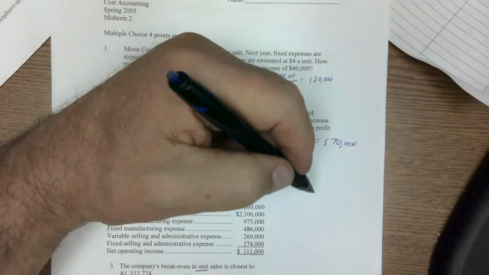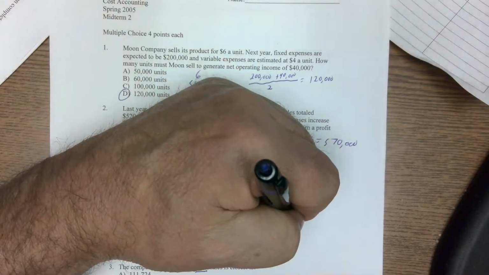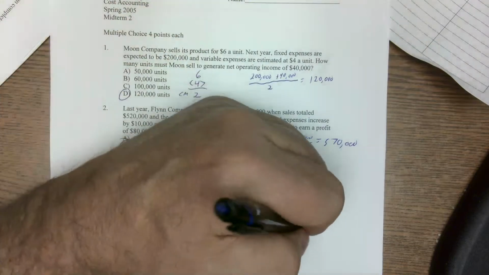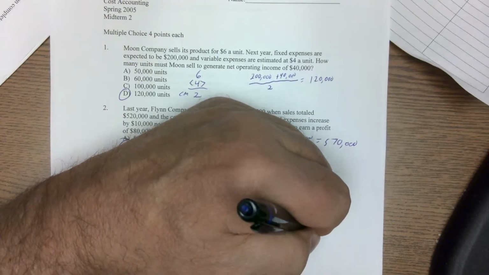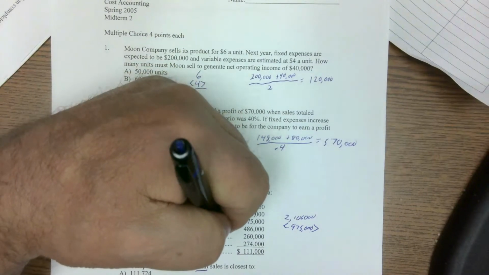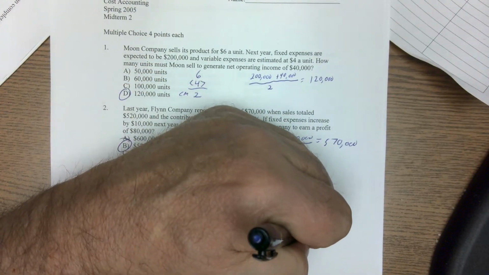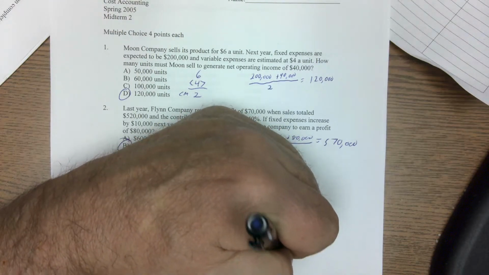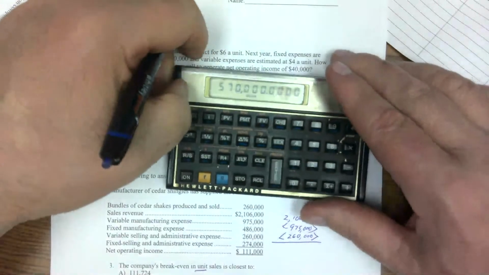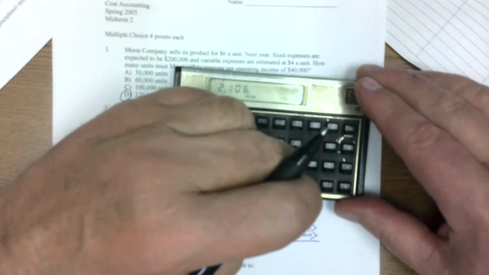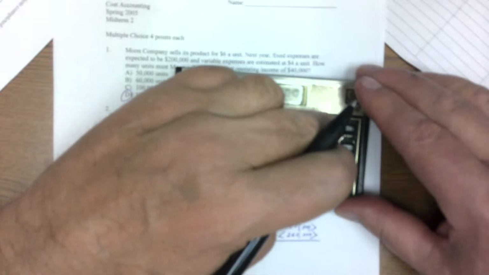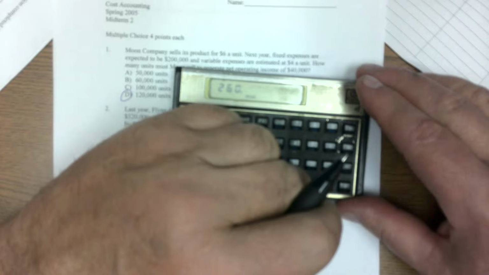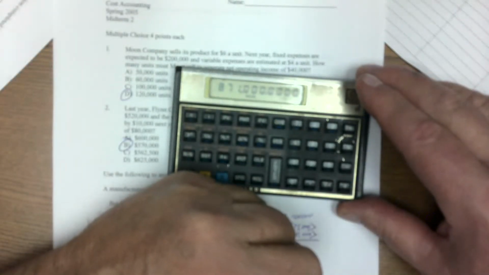Then we've got sales of 2,106 minus our variable costs of 975 and variable selling and administrative of 260. That will give us a total contribution margin of 871.